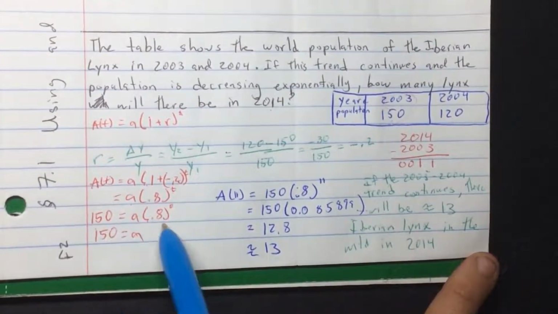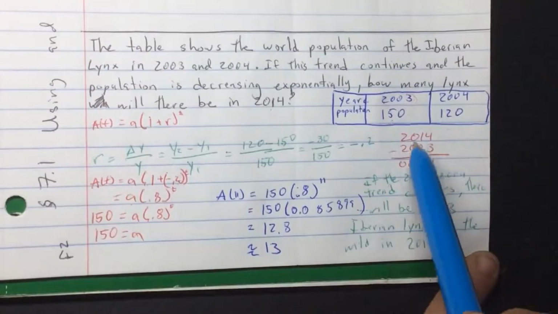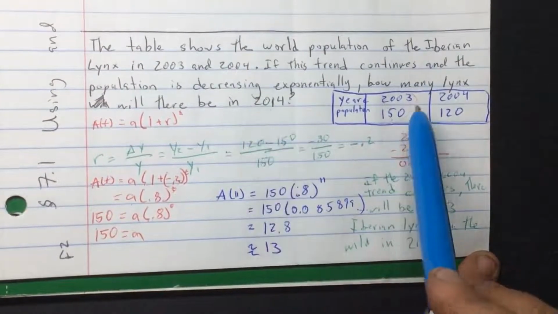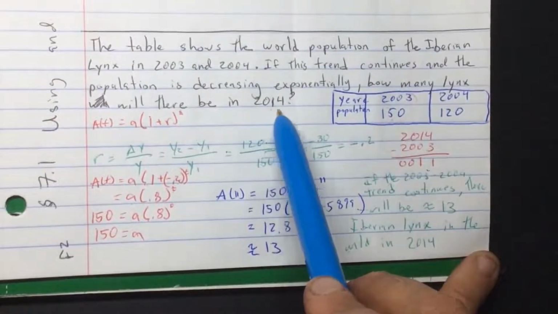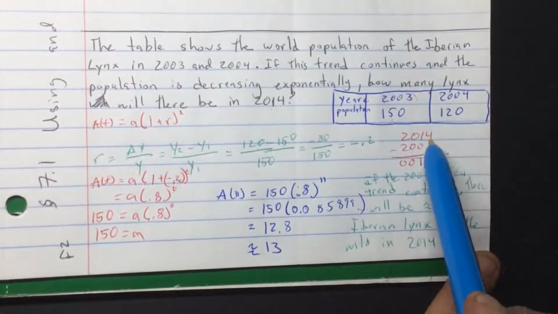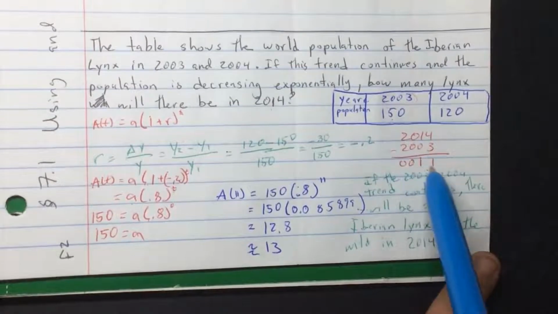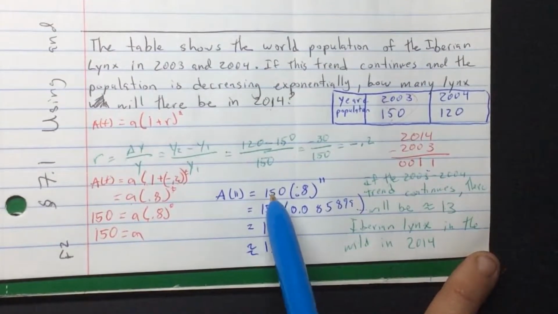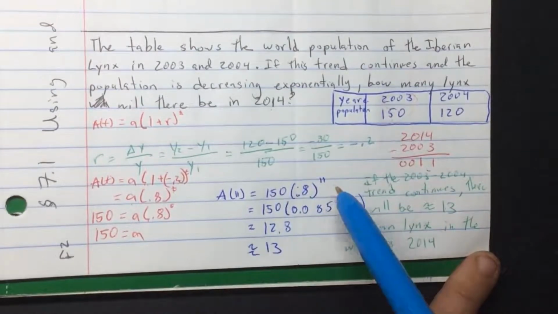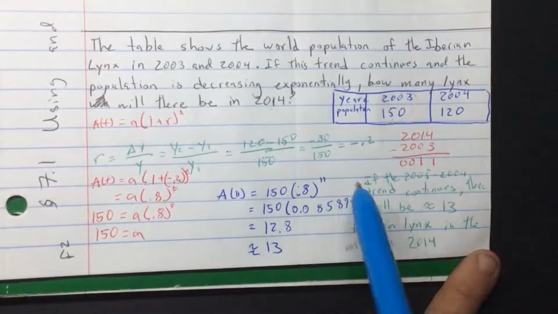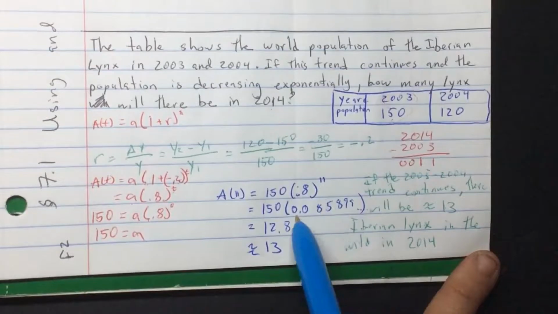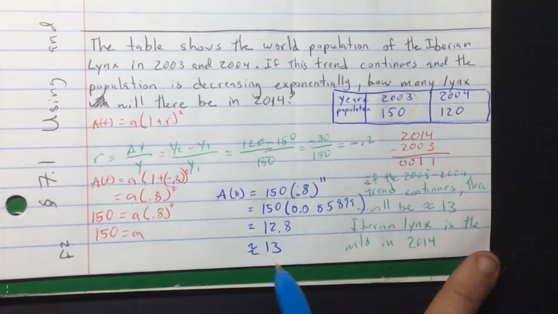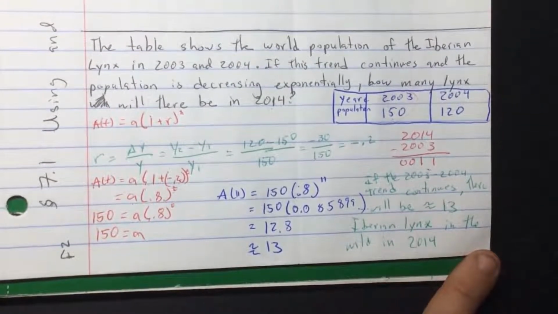So now we can plug it in here. But in order to figure out 2014, we have to figure out how many years that was, starting from our 0. So we got 2014 minus 2003 and got 11 years. So a to the 11 is equal to our initial amount, 150, times 0.8, which is our rate of decay, to the 11th power. Plug it in, simplify, and we got approximately 13 lynx.